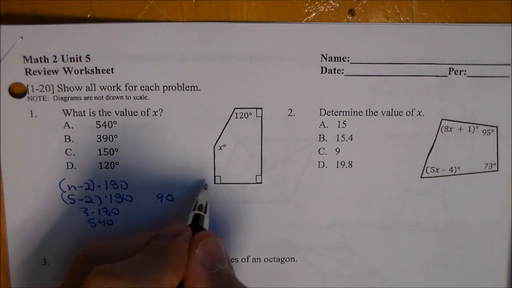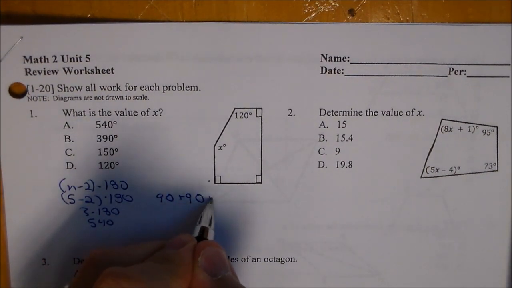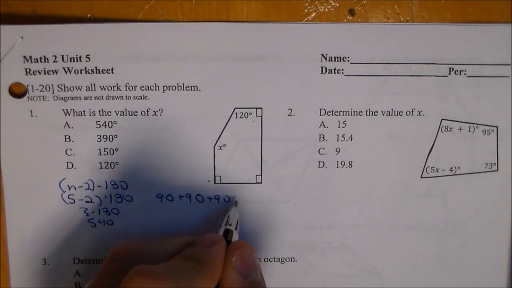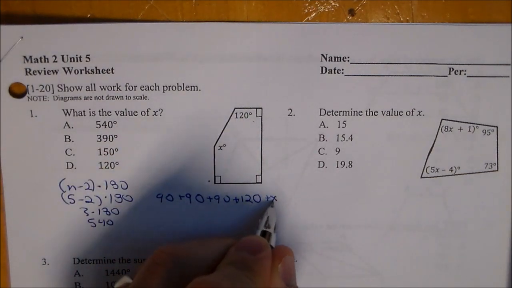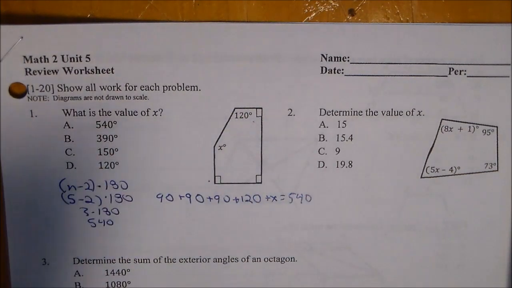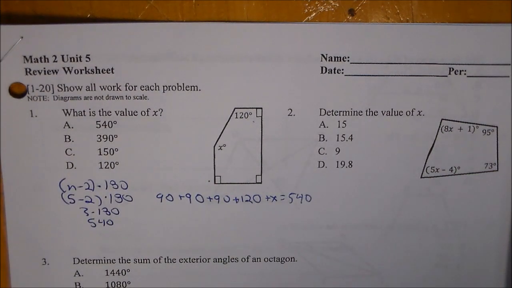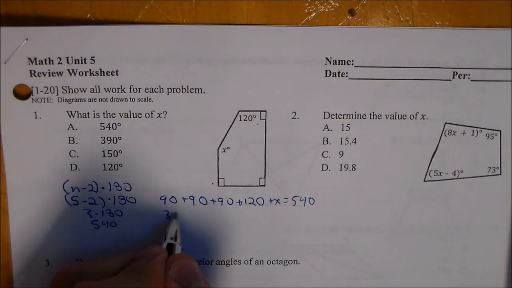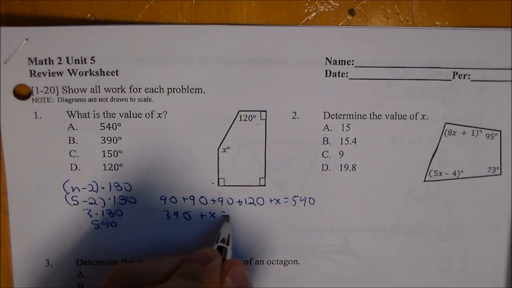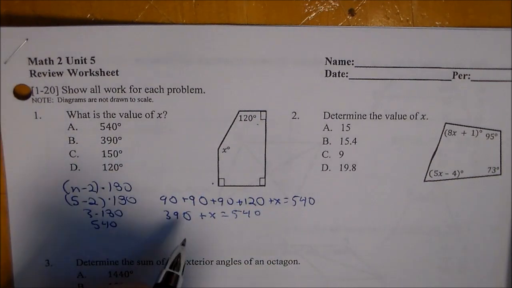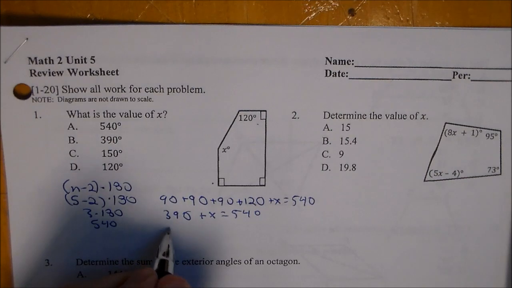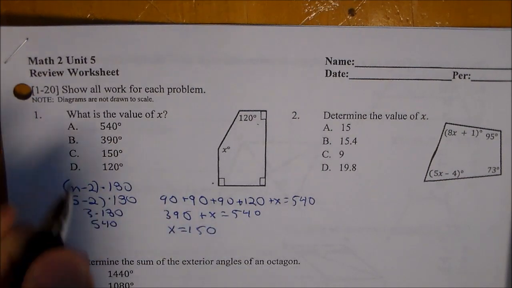So we got 90 here, another 90, another 90, a 120, and an x that all have to add up to 540. Well, 90, 90, and 90 gives you 270. Plus an additional 120, we have 390 degrees. Plus x equals 540. If we subtract 390 from 540, we get 150 degrees for x.